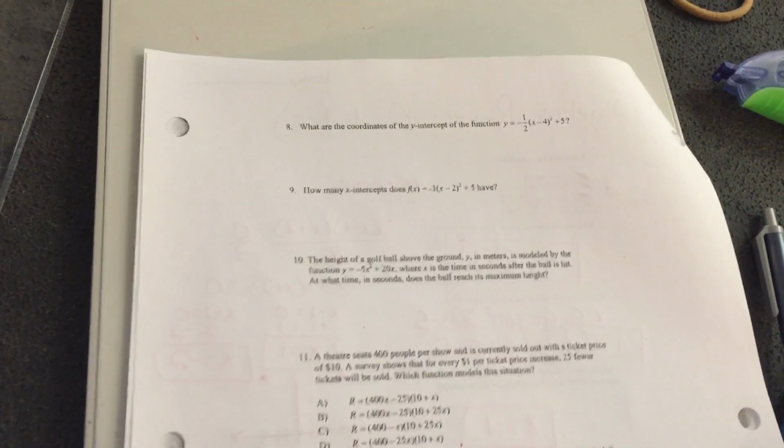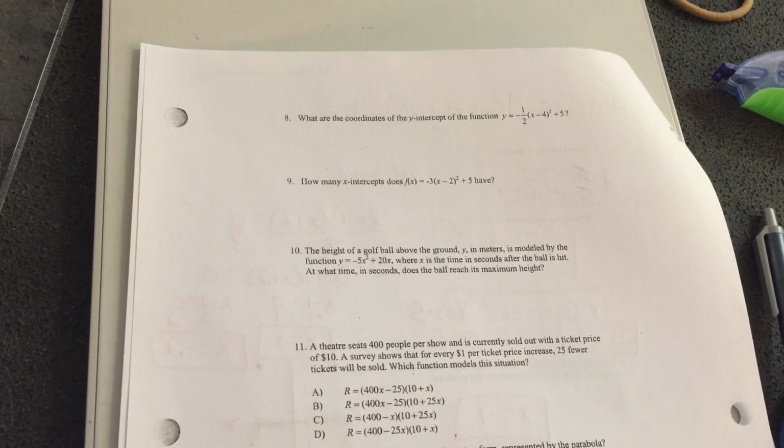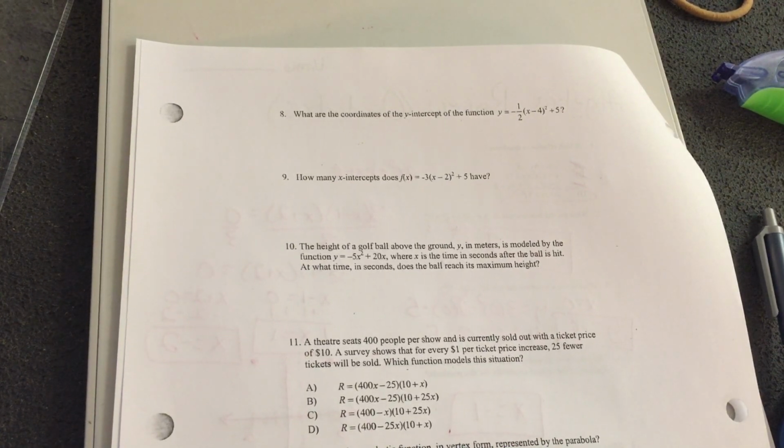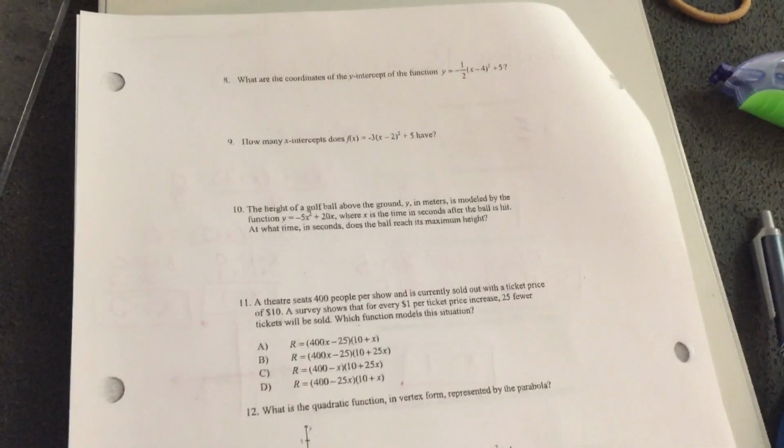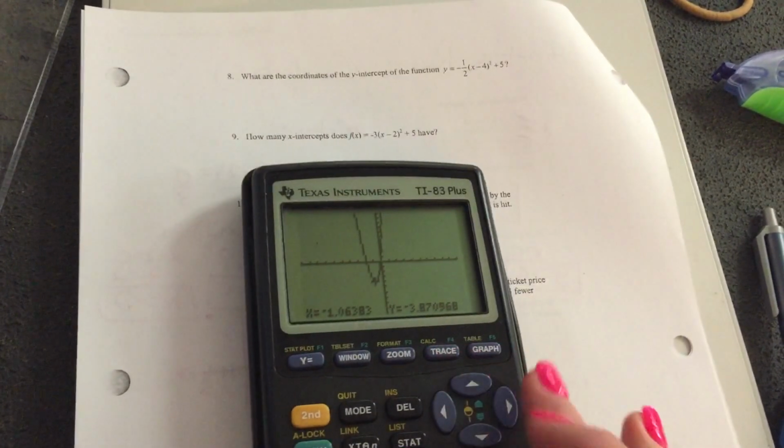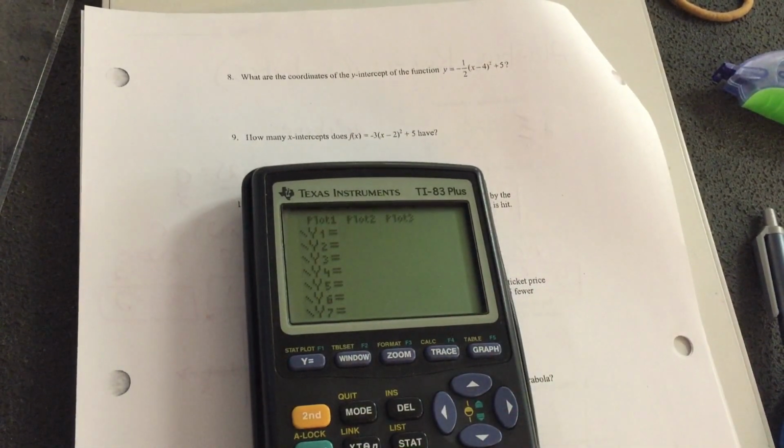Okay. What are the coordinates of the y-intercept of the function y equals negative 1/2, open parentheses, x minus 4, close parentheses, squared plus 5? What would we do? Put it in the calculator. Now, as we're putting it in the calculator, I want to ask you something. The y-intercept is what? It's where the line crosses the y-axis. What does my ordered pair look like? Where x is 0.